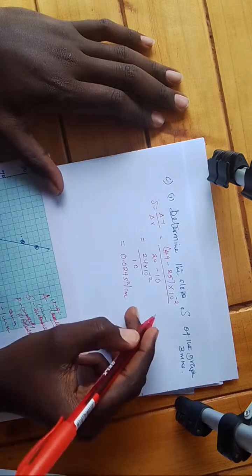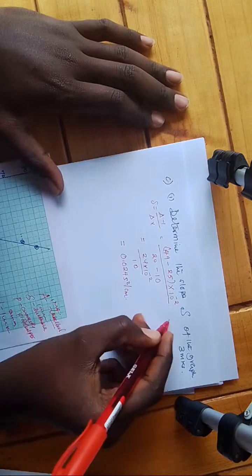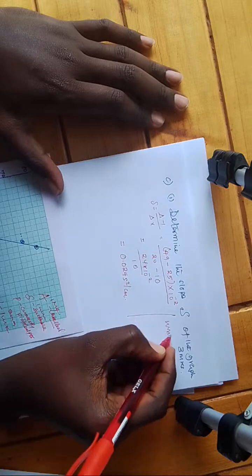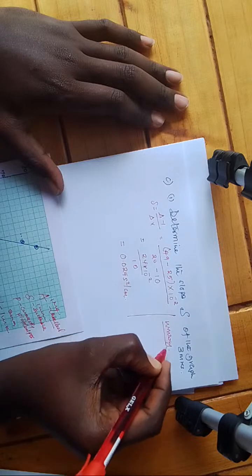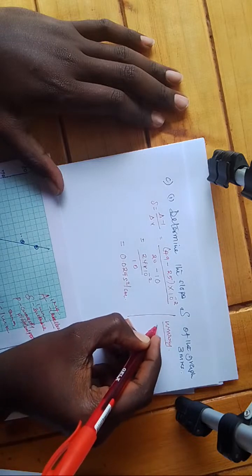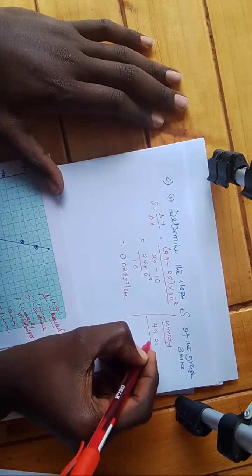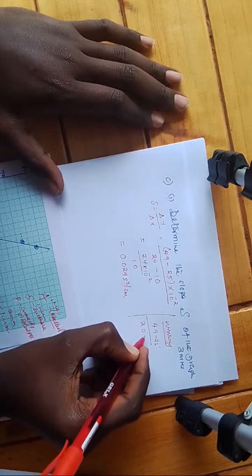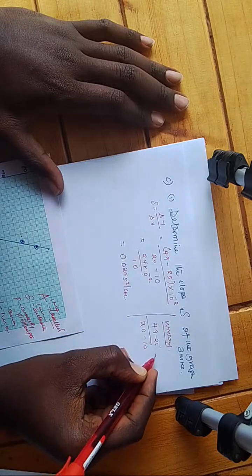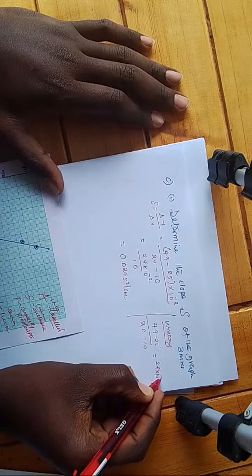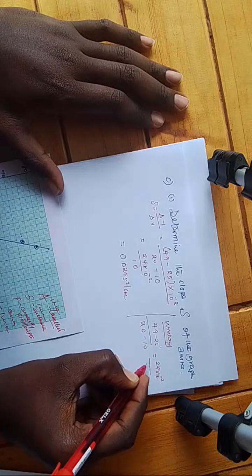It is wrong to say 49 minus 25 out of 20 minus 10, then you say 24, you multiply by 10 raised to power -2 over 10.